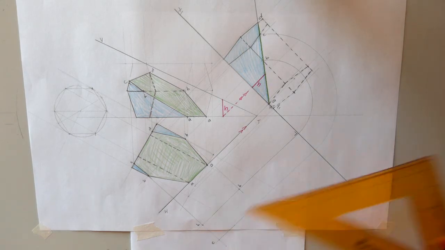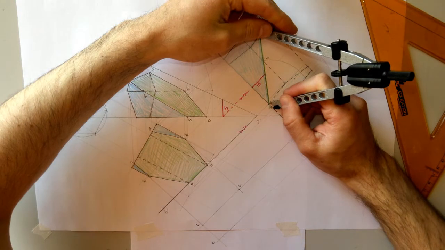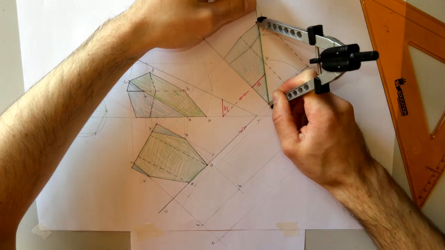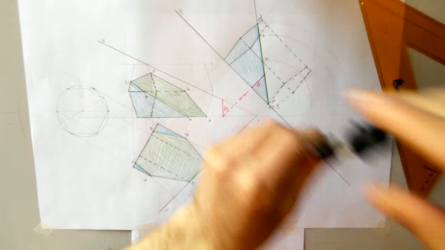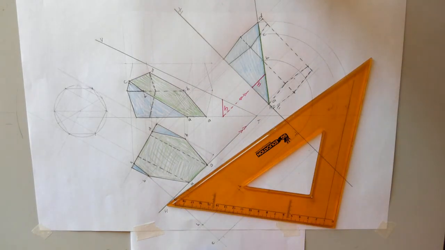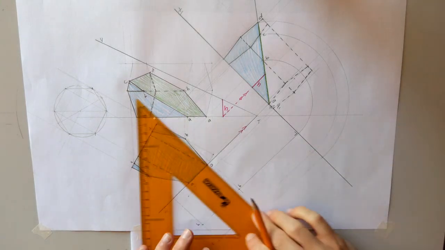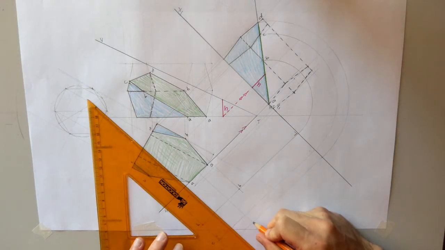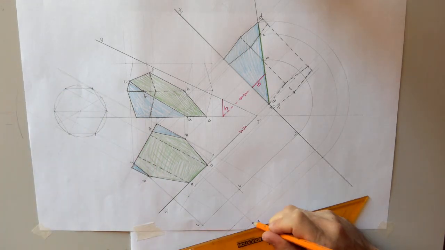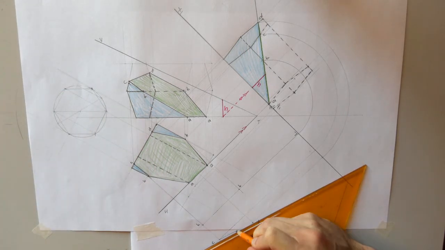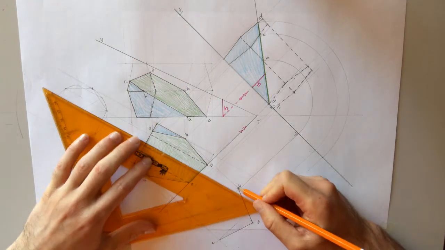And then D is the last one. My compass and extend D around there. And D will occur just there. And then when I connect those together, it'll give me the true shape of the surface after rebatting it.